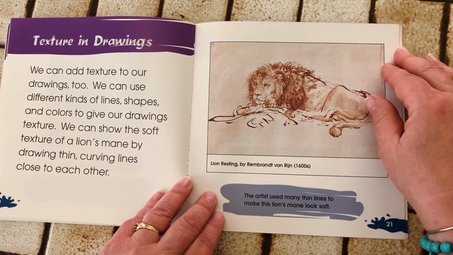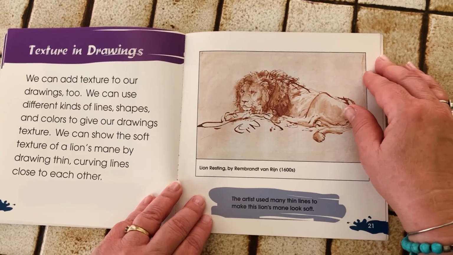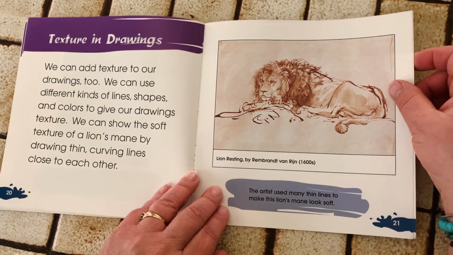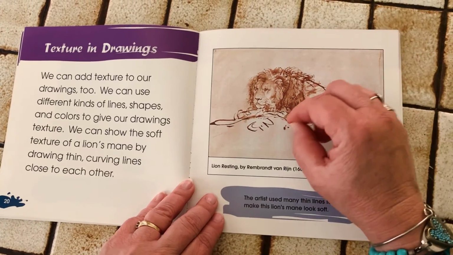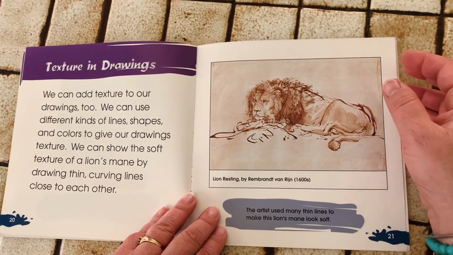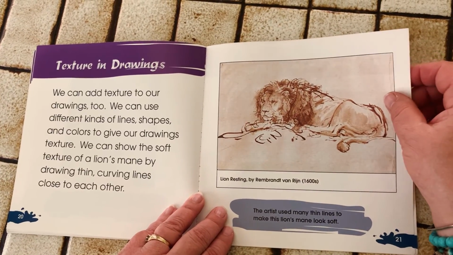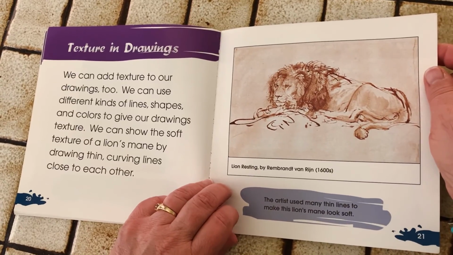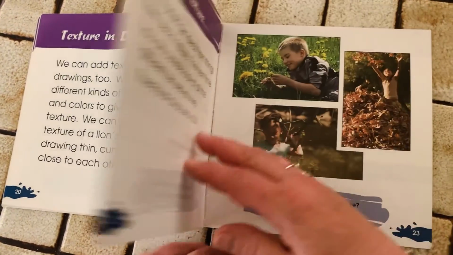We can also add texture to our drawings too. We can use different kinds of lines, shapes, and colors to give our drawings texture. We can show the soft texture of a lion's mane by drawing thin, curved lines close to each other. This artist used many thin lines to make this lion's mane look soft. So just how you draw something can make it appear to have texture.